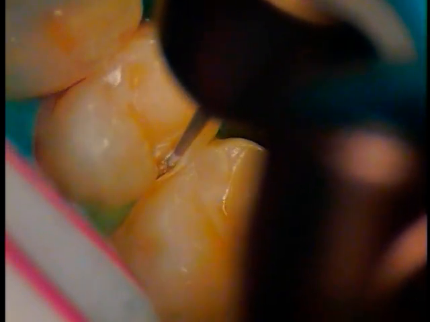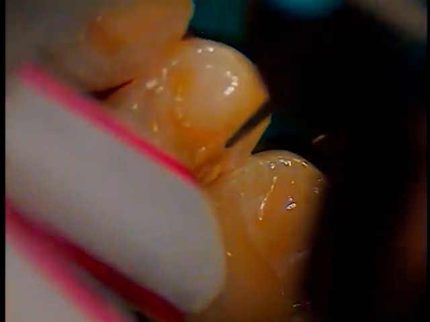Okay, so the problem is you can't see the radiograph from here. So again, you can see how that enamel just flakes away and didn't touch the adjacent tooth at all. She's going to go ahead and rinse that off and dry it. Okay.